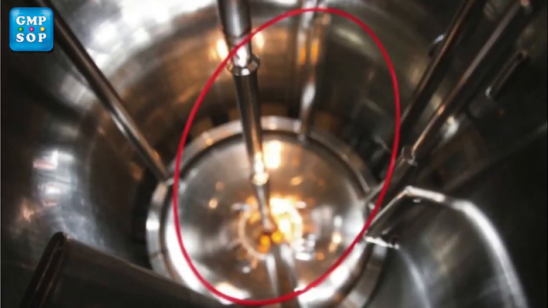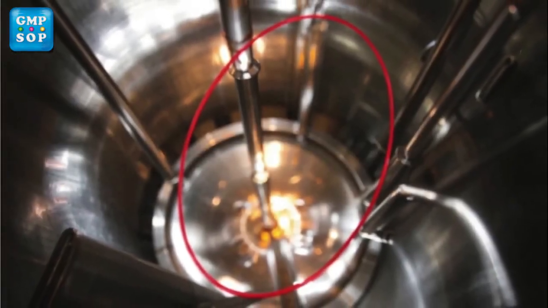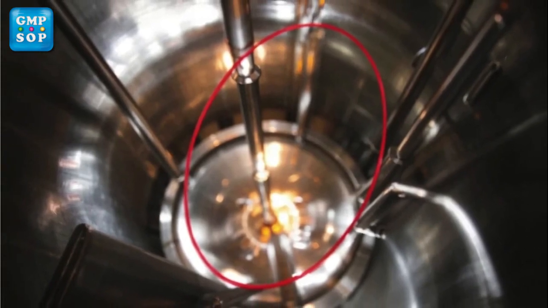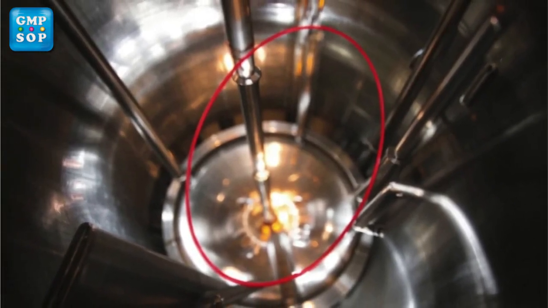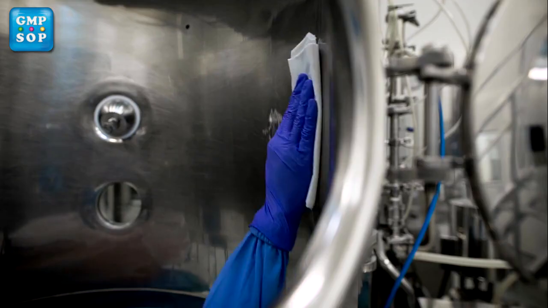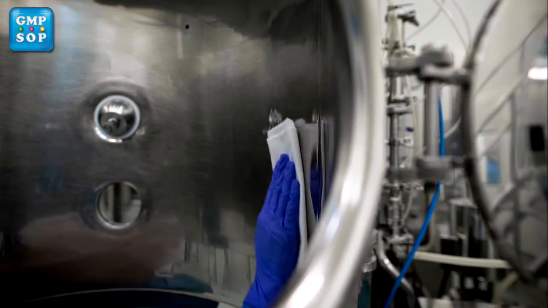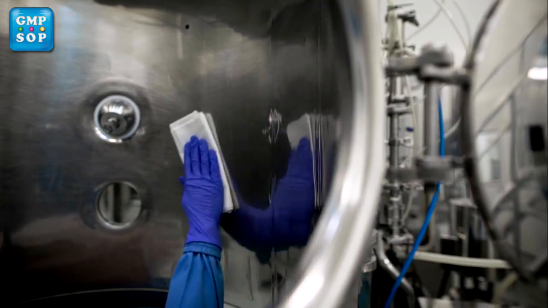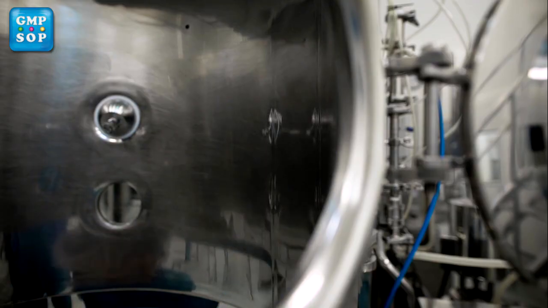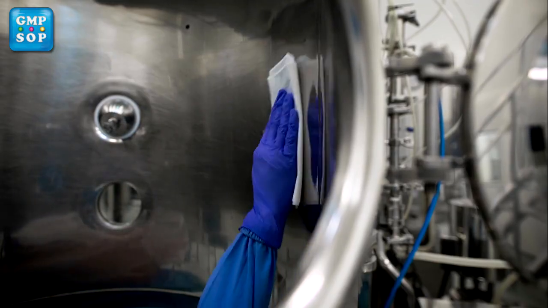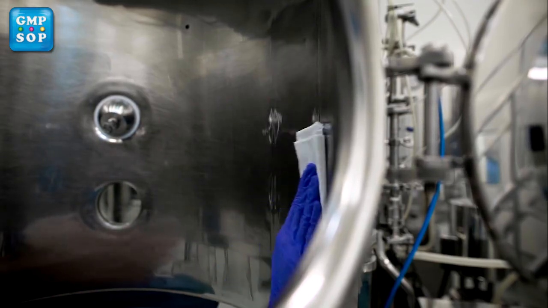Cleaning verification, on the other hand, is a routine process that confirms the residues are removed from the equipment after each batch production. Unlike cleaning validation, cleaning verification is not concerned with the overall effectiveness of the entire cleaning procedure, but instead focuses on confirming the cleanliness of a specific batch.